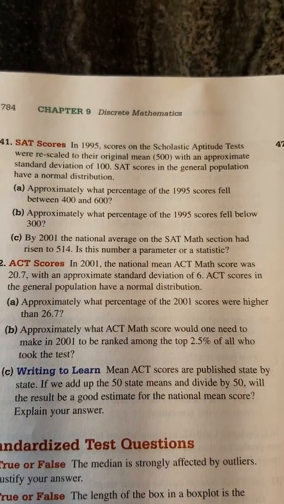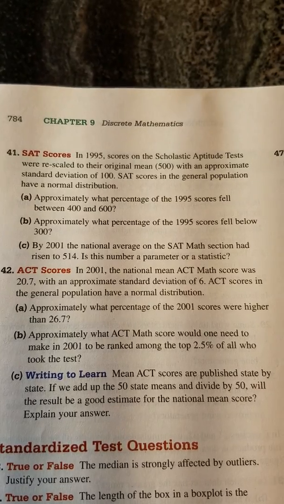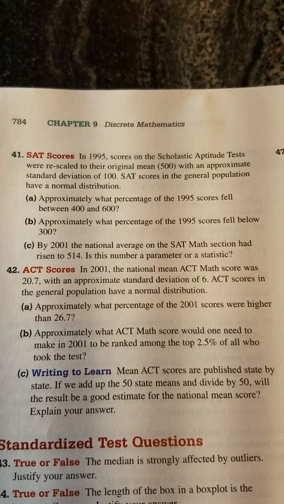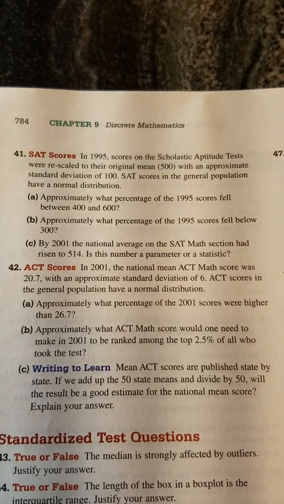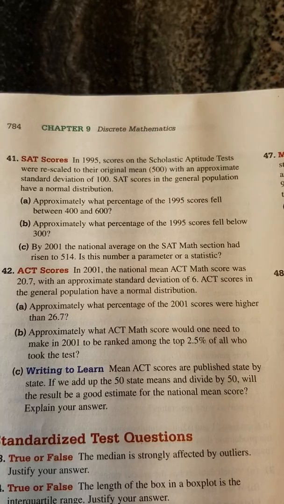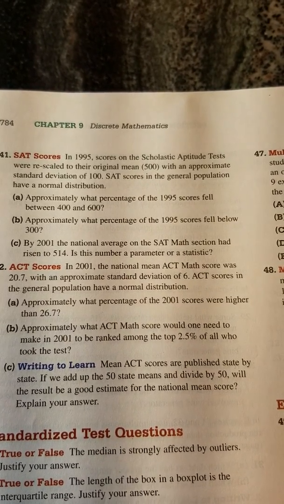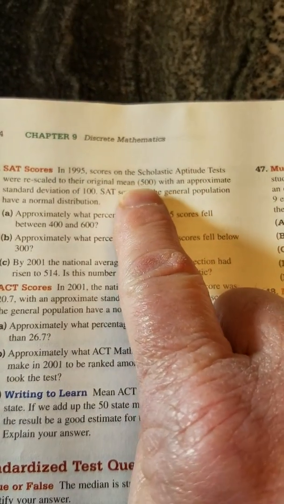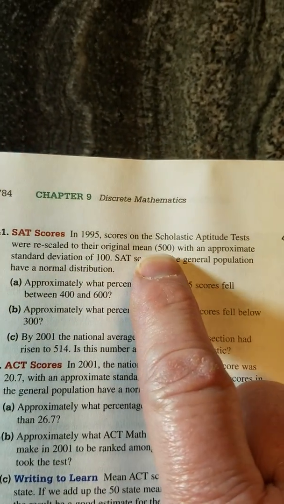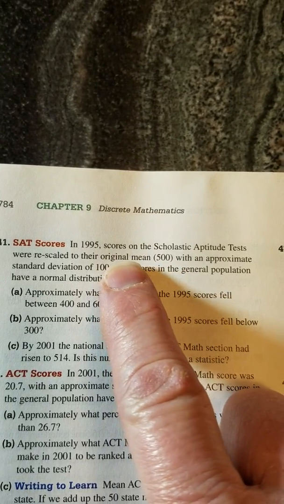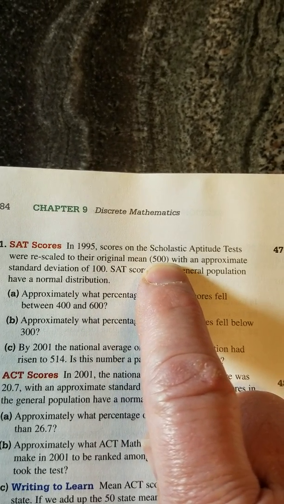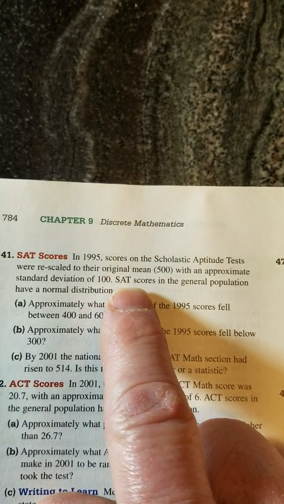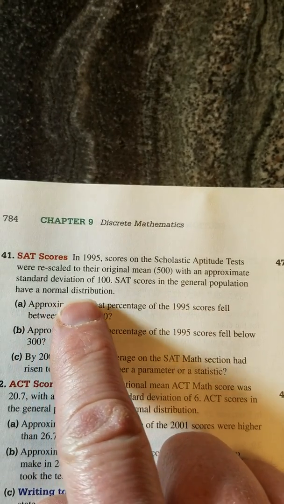The problem I'm going to look at is right here on page 784 of your book, problem number 41 in section 9.8. It talks about SAT scores in 1995. Some numbers you need to know about: the mean score of 500, so that's the average score, then an approximate standard deviation of 100. It says that the general population has a normal distribution.